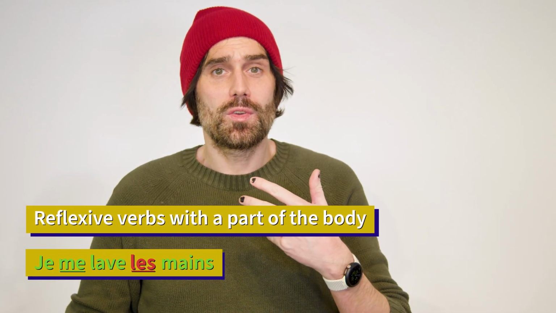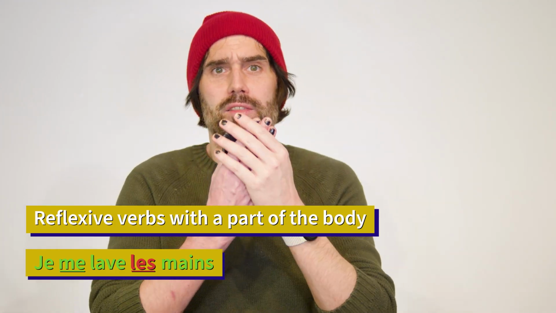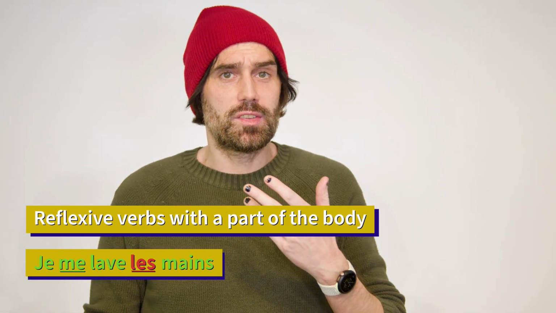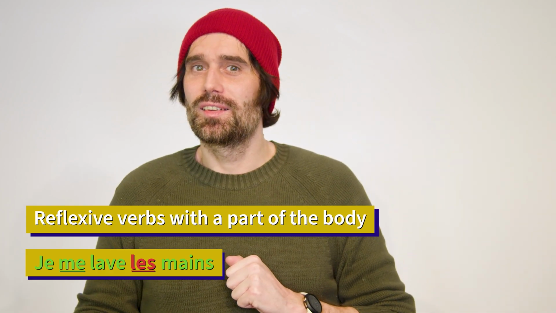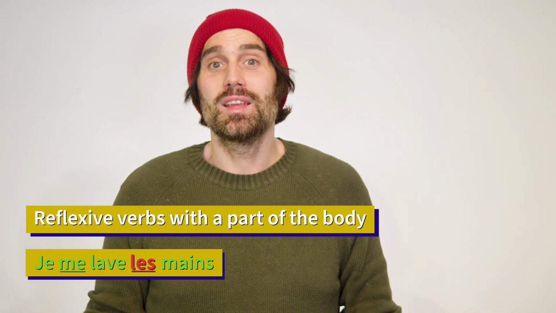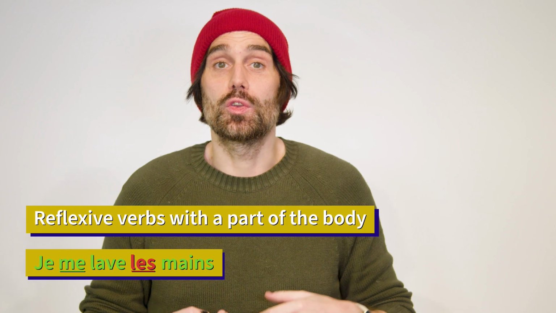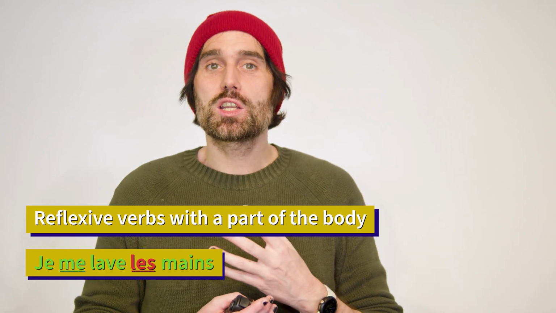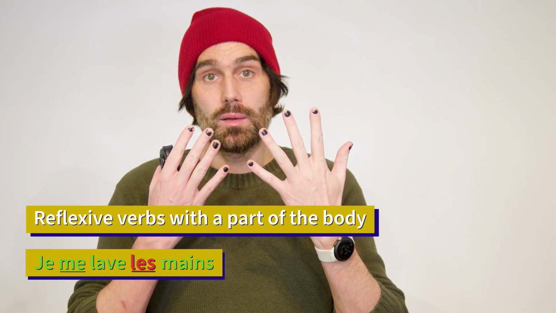Now, one more thing about reflexive verbs that's different from English. If you use a reflexive verb with a part of the body, for example, I wash my hands, it's very important that you remember that the reflexive pronoun already includes the possessive part. After all, you cannot wash yourself someone else's hands. It can only be your own hands. This means that you will not need to use the possessive adjectives for my hands. In French, we will actually use the definite article, le or la or les, making this sentence basically, I wash myself the hands. In French, je me lave les mains.